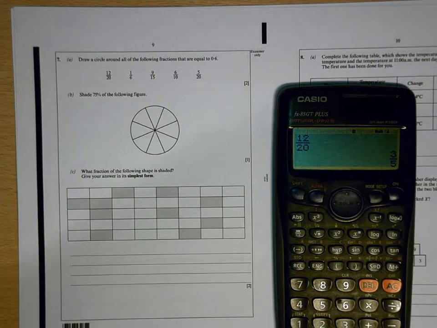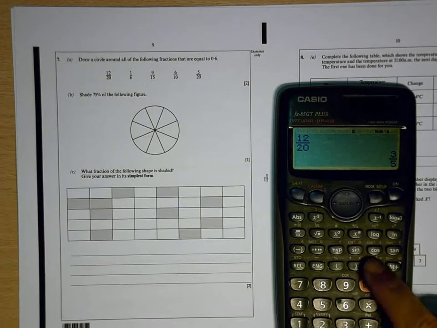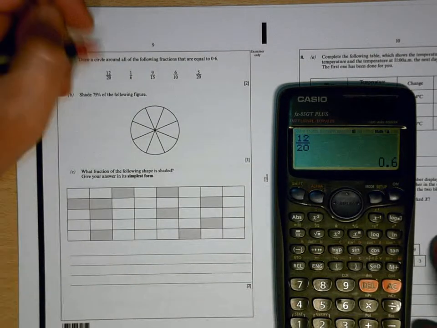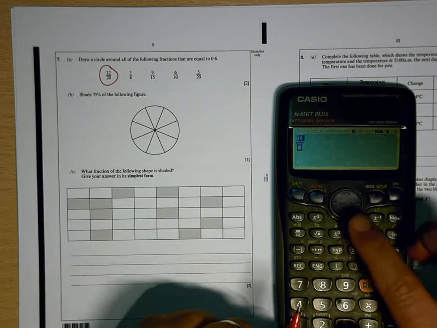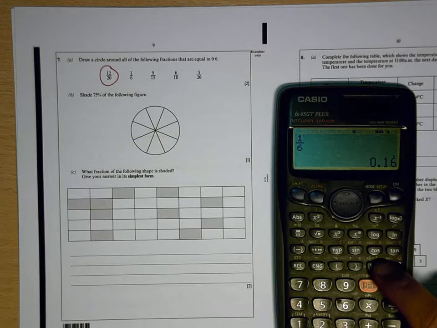So if it was a question that said show these in their simplest form, that would give you the 3/5. Then the SD button turns it into a decimal for you. So 12 out of 20 is 0.6. Circle around it. Do the same with 1/6. SD, 0.16, not the same as 0.6.